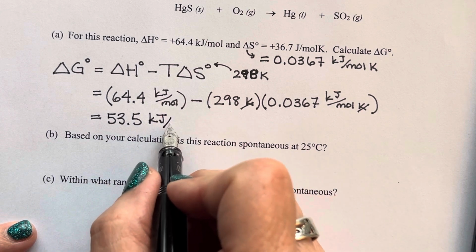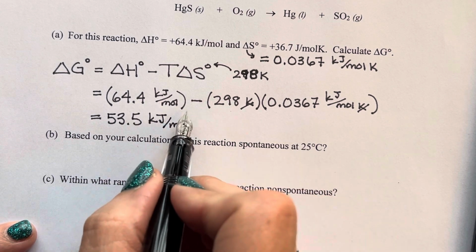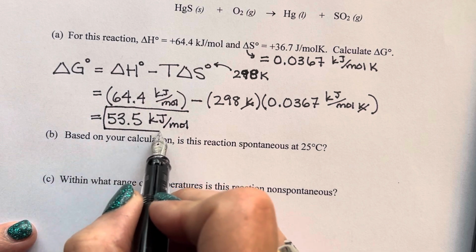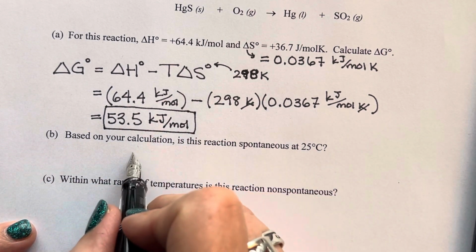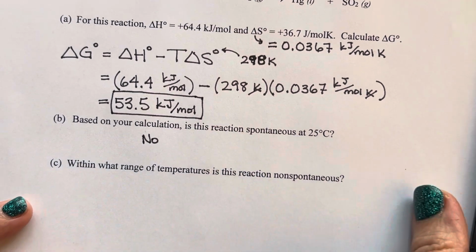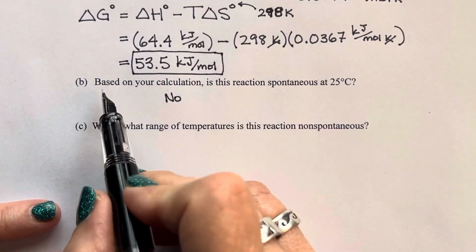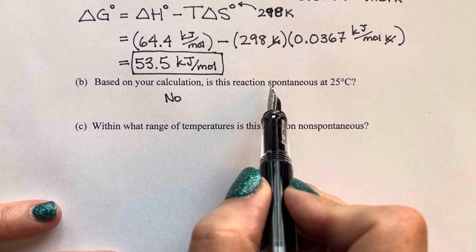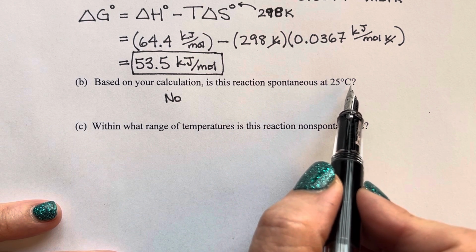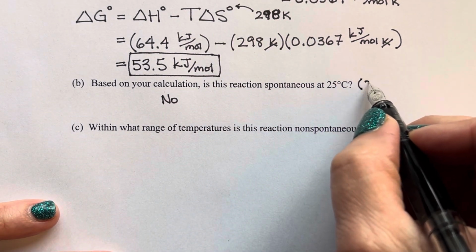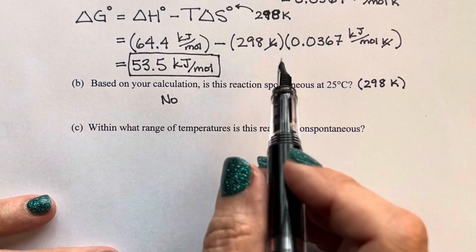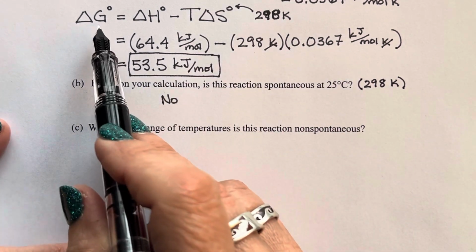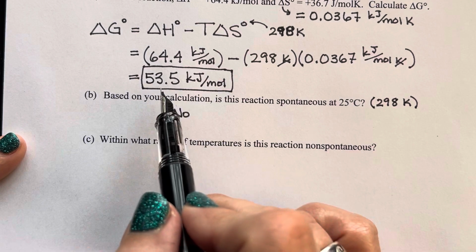All right, that is positive. That is a positive value. No, it was not. Okay, so look at this question here. Based on your calculation, is this reaction spontaneous at 25 degrees? Okay, so 25 degrees is 298 Kelvin. And we just calculated that the Gibbs energy is a positive value.